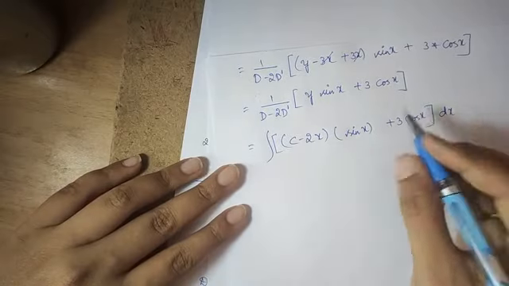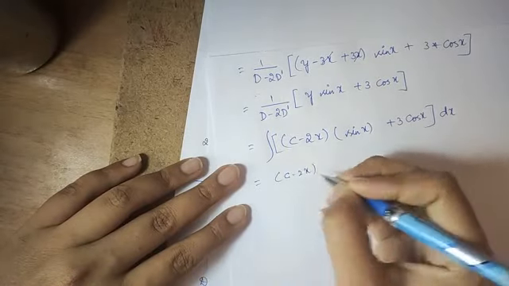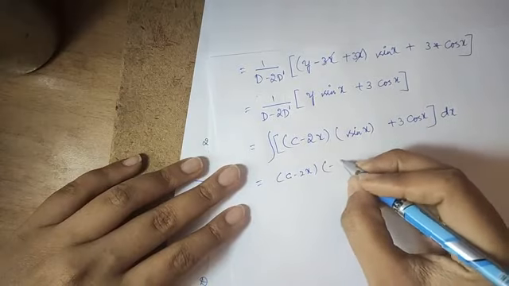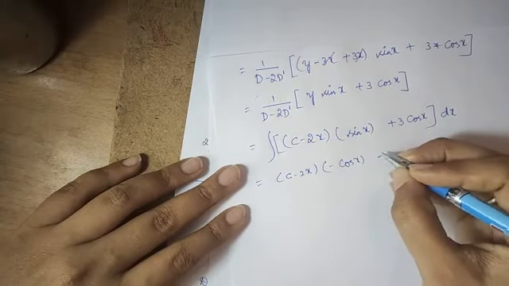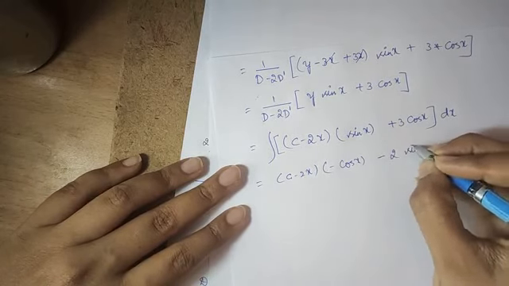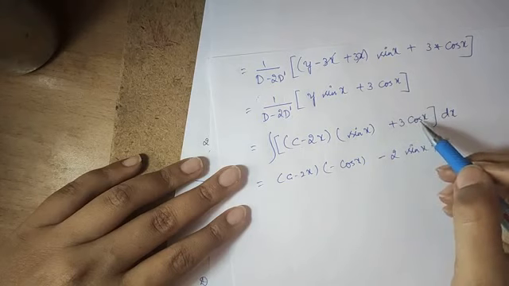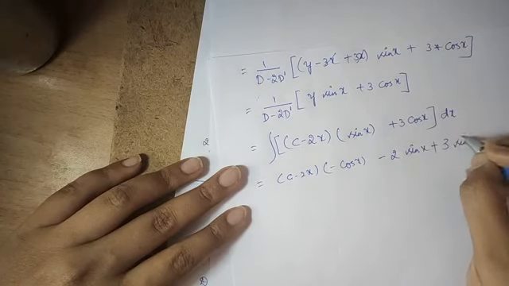So let's integrate this. We will get c minus 2x as it is. Integration of sin x, it is minus cos x. So I'm just using integration by parts method. Plus 3 as it is. Integration of cos x is sin x.